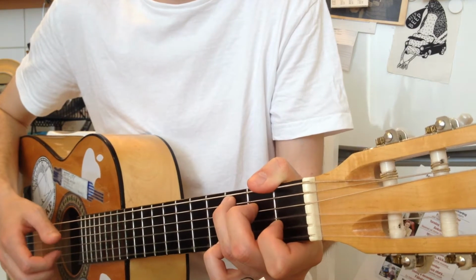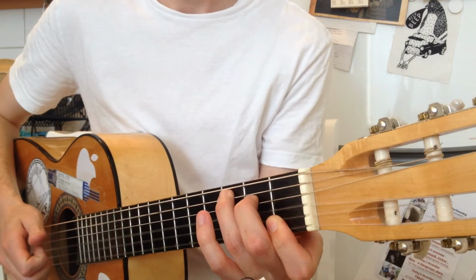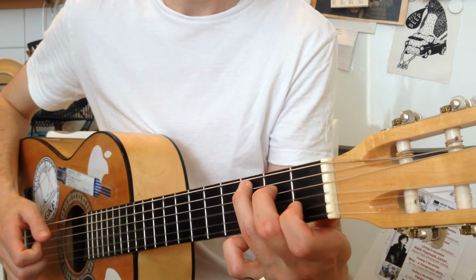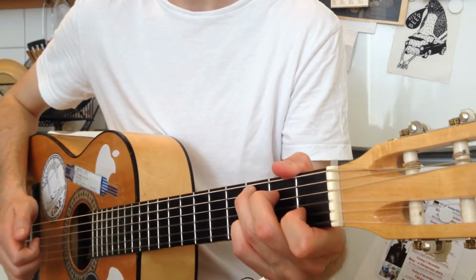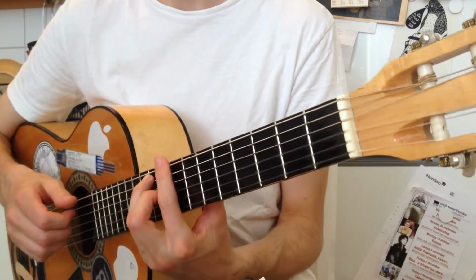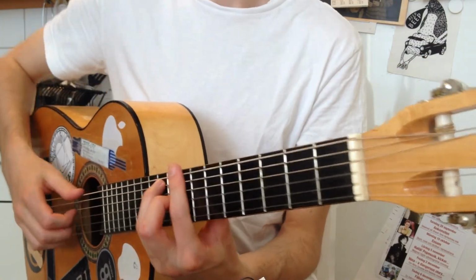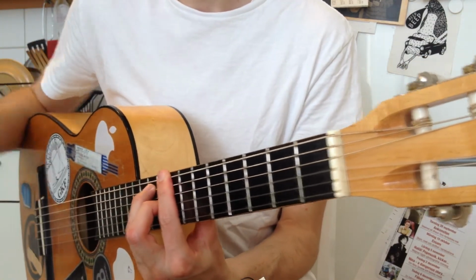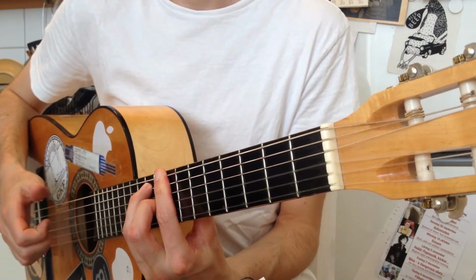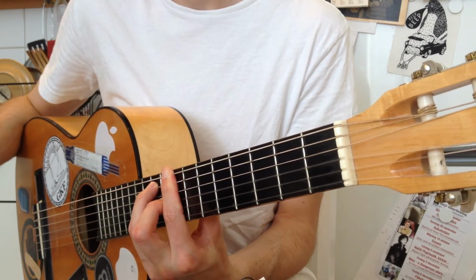So, 3E down to the D, barring with your index finger to the F, open E, and then the G. And then we continue with the C chord, but we jump all the way up to the 8th position. So the normal C bar chord. So G and the high C.